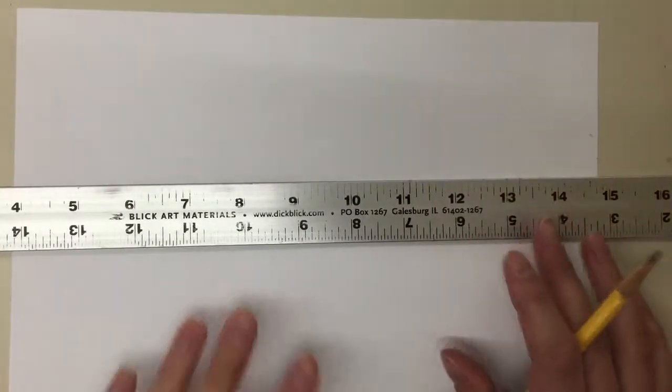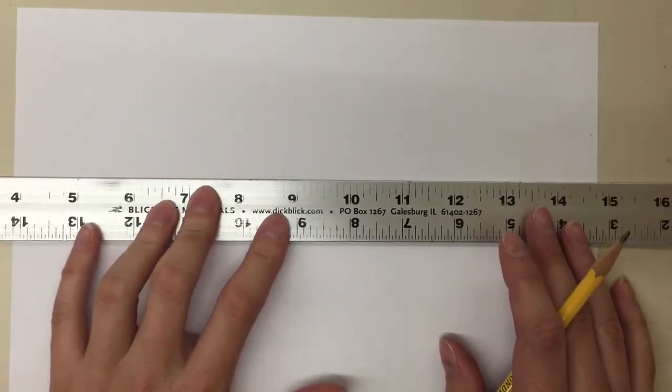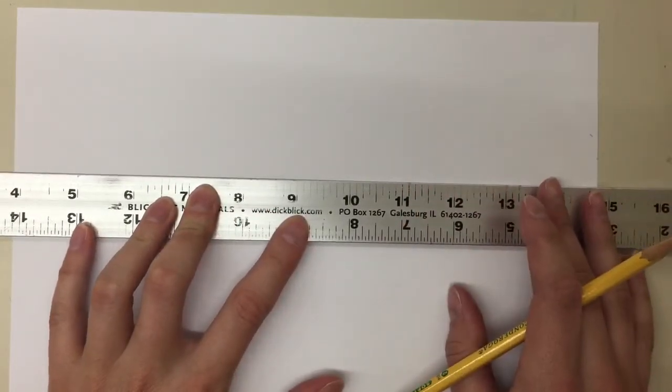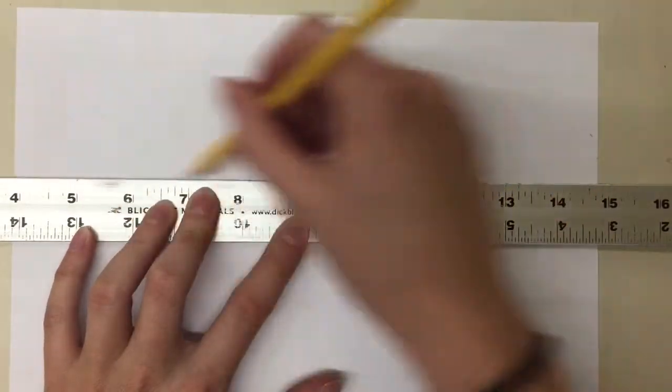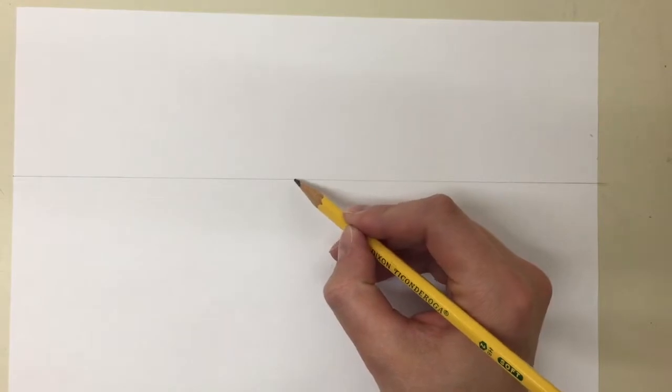So today I'm going to show you how to draw something in 2-point perspective. So I'm going to start, as usual, with my horizon line. And as you may have guessed, with 1-point perspective, you have 1 point at which everything vanishes. 1 vanishing point, I should say. With 2-point perspective, you have 2 points at which things vanish, so 2 vanishing points.